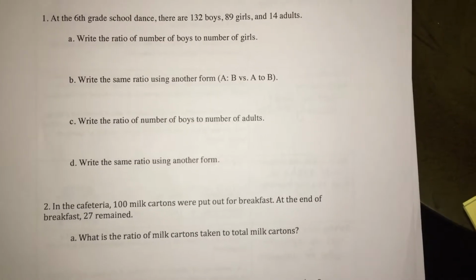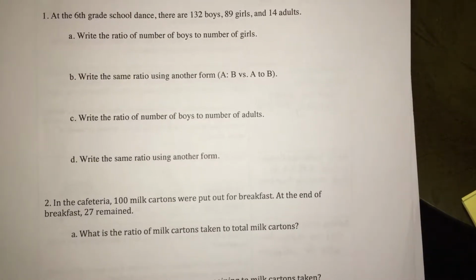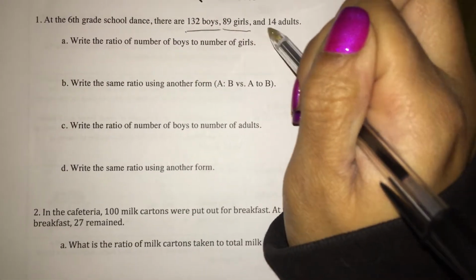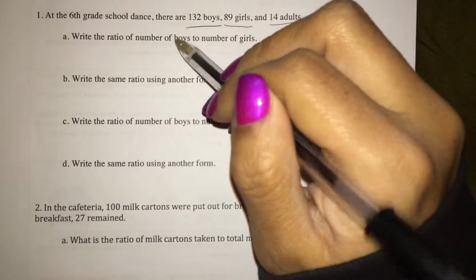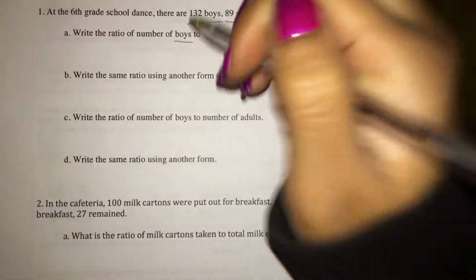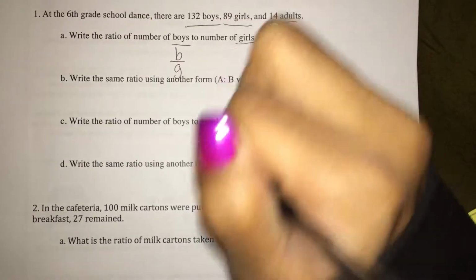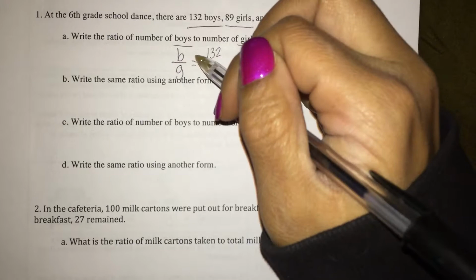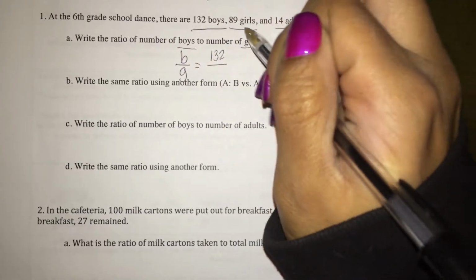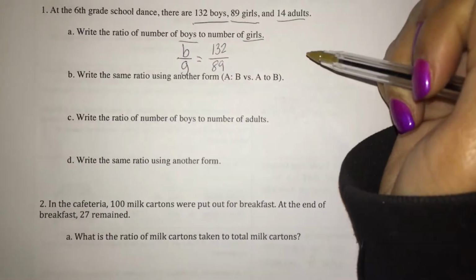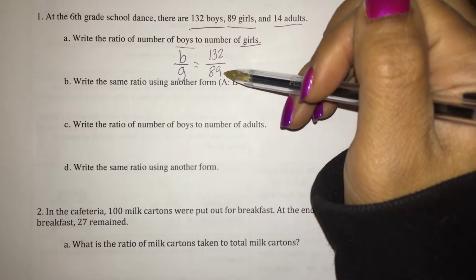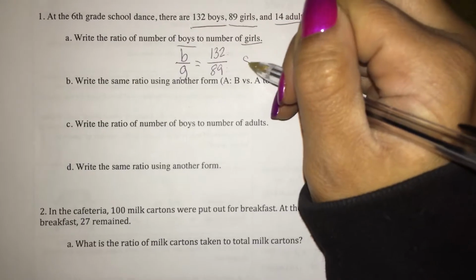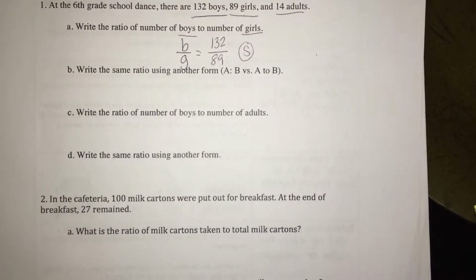Okay. At the 6th grade school dance, there are 132 boys, 89 girls, and 14 adults. My first question, what is the ratio of boys to girls? So because I want this ratio of boys to girls, I'm going to start labeling that way. And I know I have 132 boys, so they're lined up, and 89 girls. There's no way for me to simplify this because 89 doesn't have any factors that match with 132 except one. So this is already in simplest form.